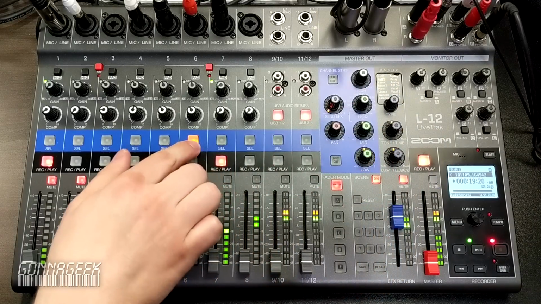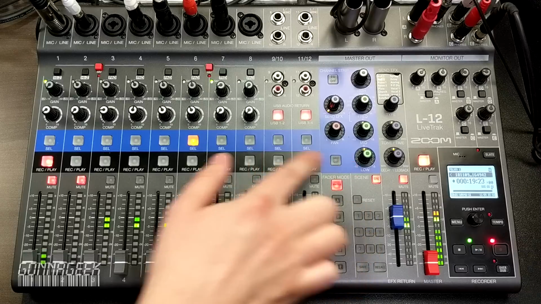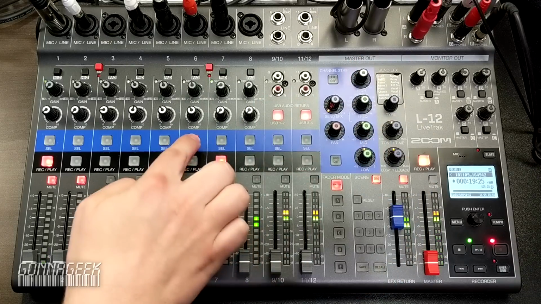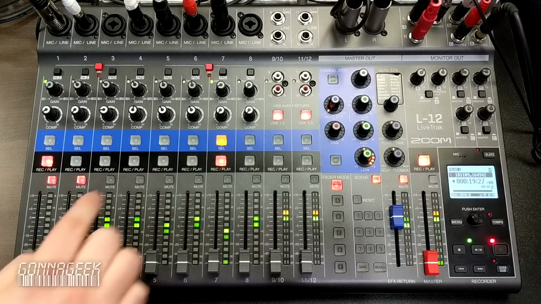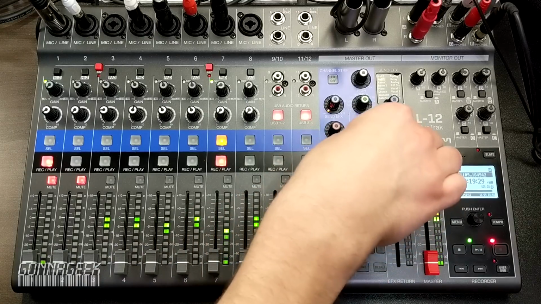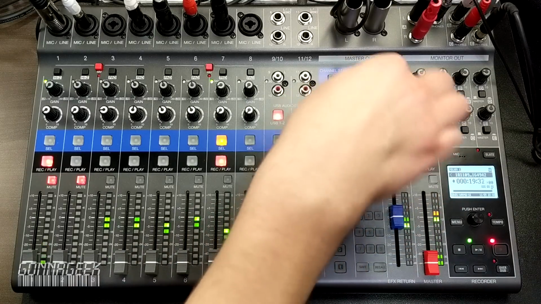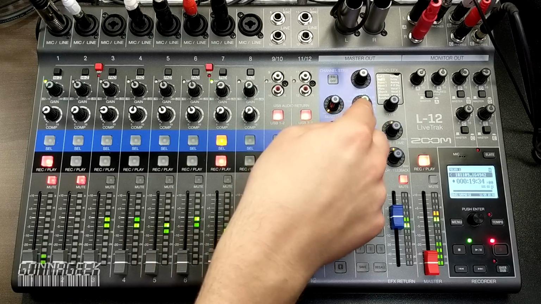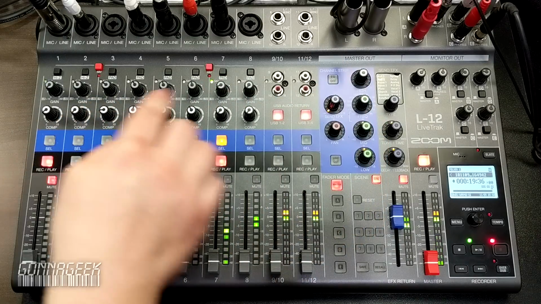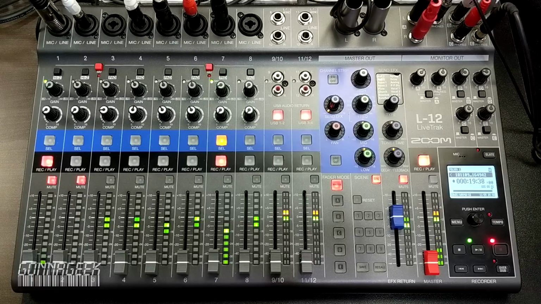As soon as I go off this channel, you'll see that those switch, because now they're showing me the settings for channel 6. If I go back to channel 7, you'll see those settings that I left off. So all of this area works the same way: you select a channel and then make the adjustments that you want.